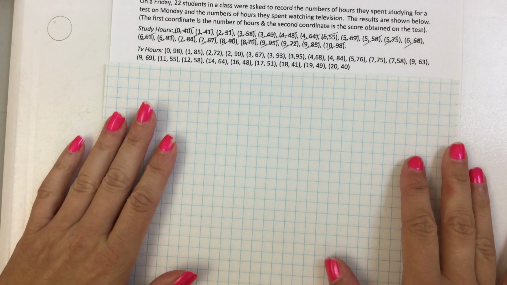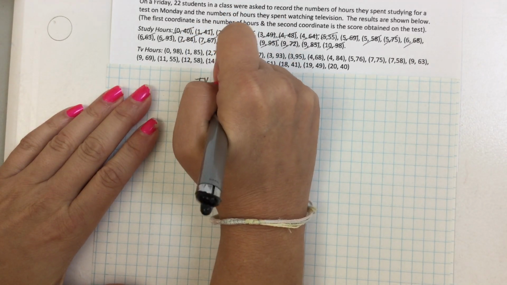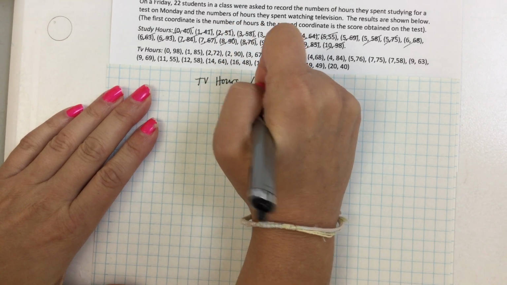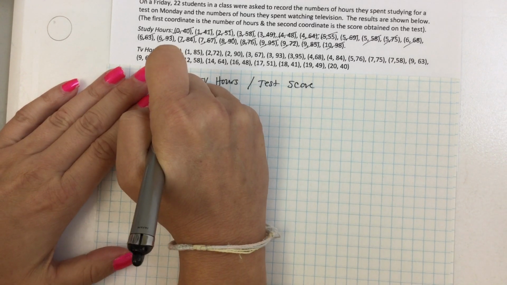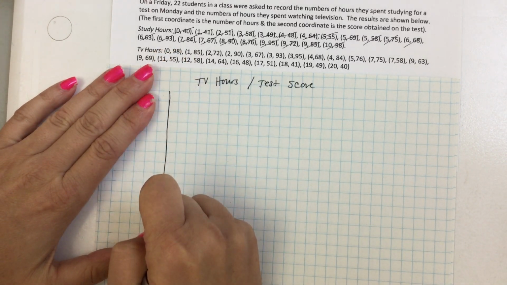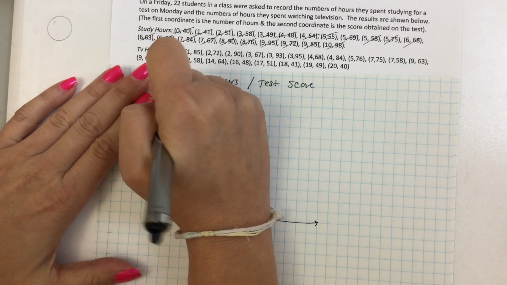Okay, so I'm going to flip my paper upside down and let's do this set. So we are looking at TV hours versus test score. Again, I only need to look at the first quadrant because everything's going to be positive here, okay?